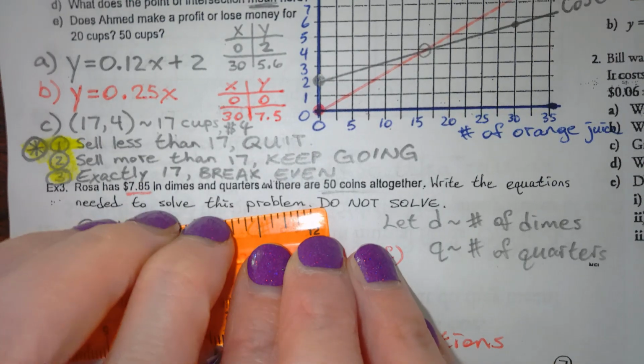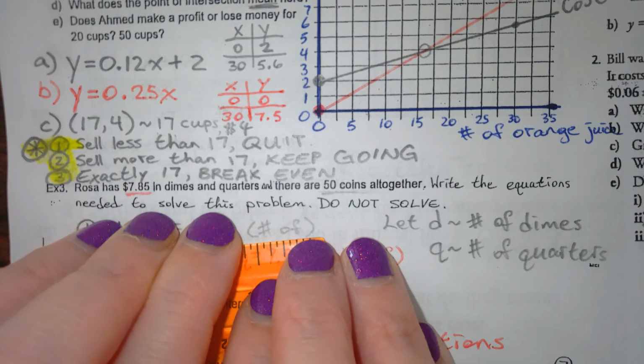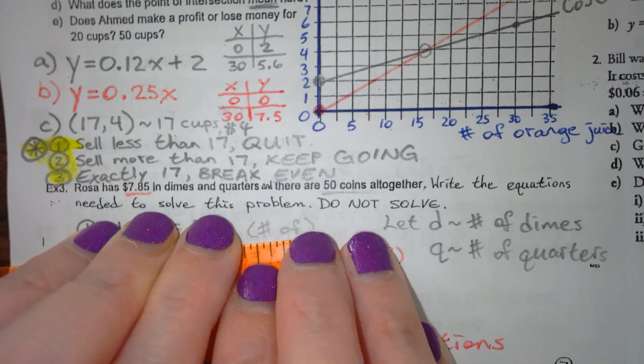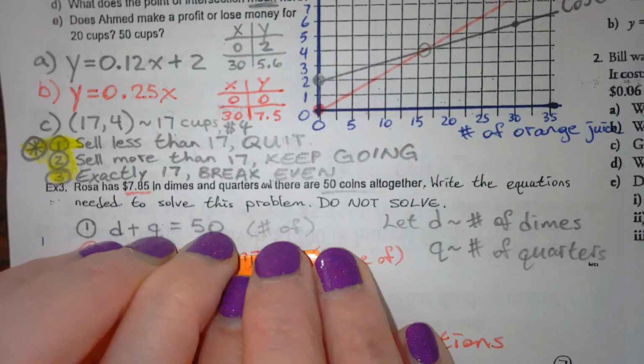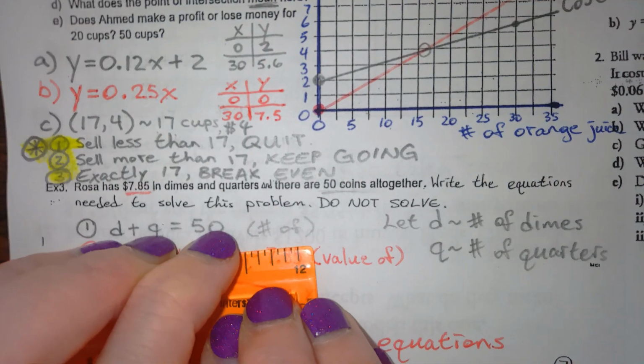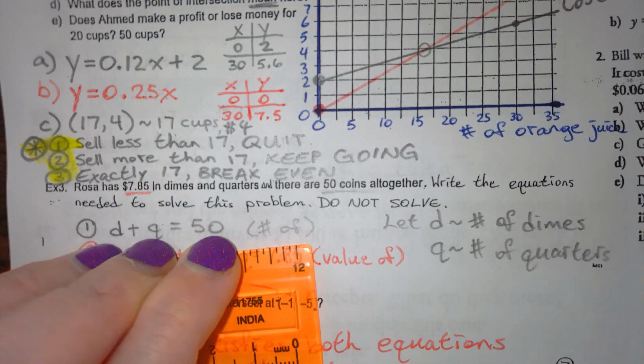Okay, so your first equation deals with the number of coins. So if I have 50 coins in total, who can come up with that first equation? Isabella? Perfect. D plus Q equals 50. Okay. D plus Q equals 50. Your second equation deals with the value of the coins.